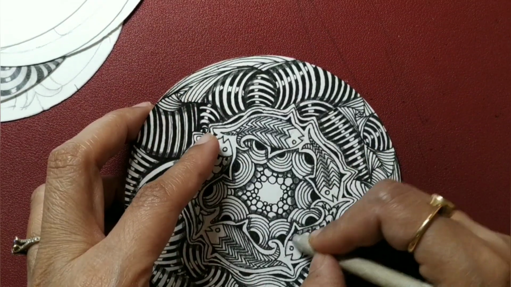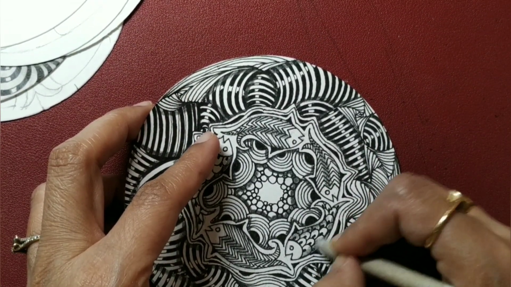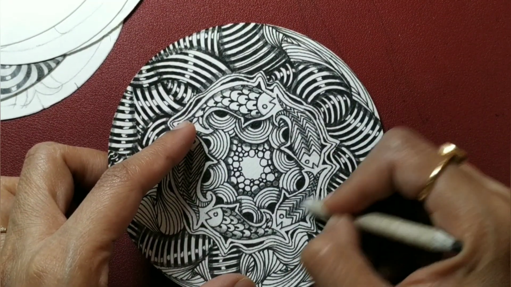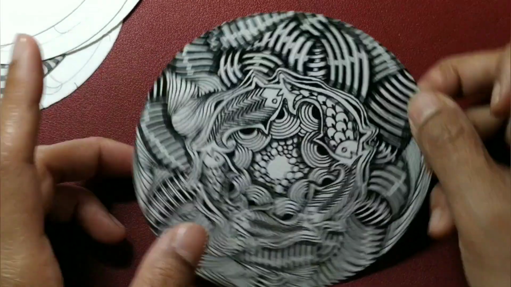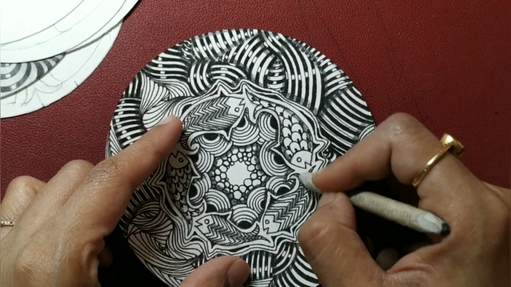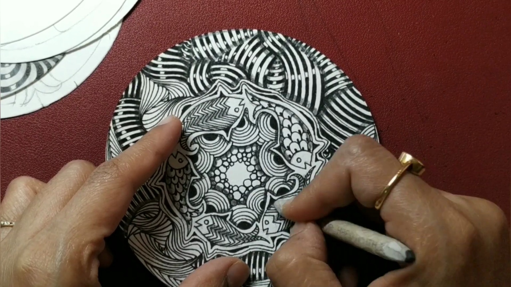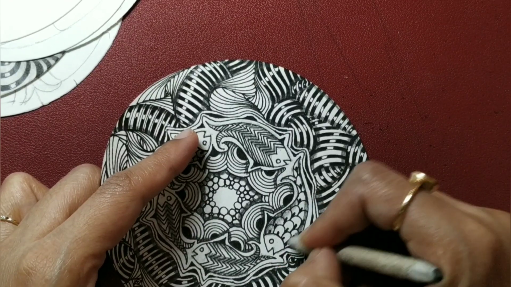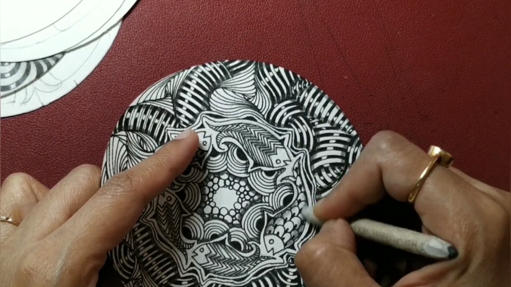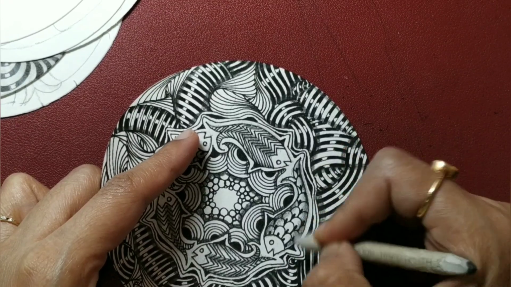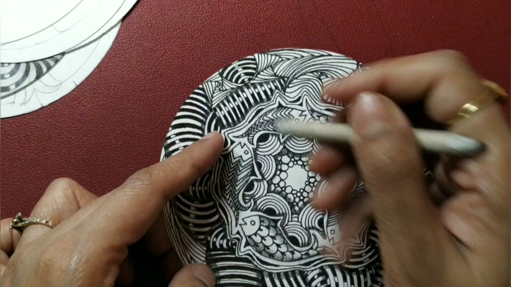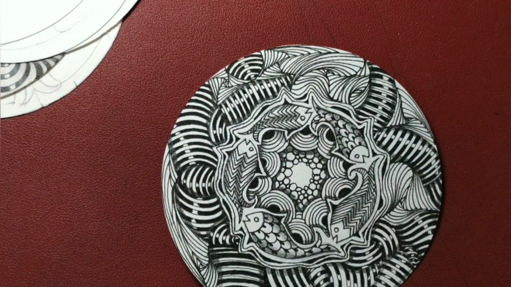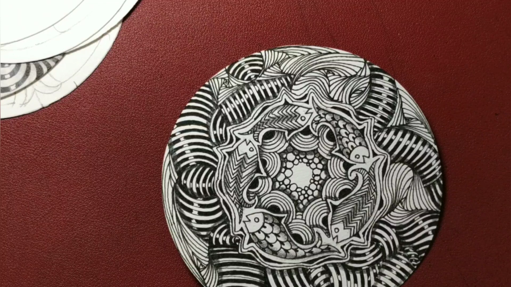Don't blend too much. Leave some space for highlights. Right, then to the next layer. I think we'll use a thinner stump.